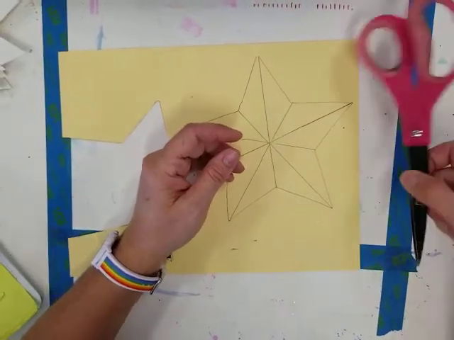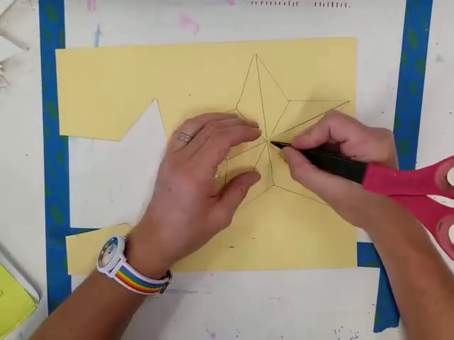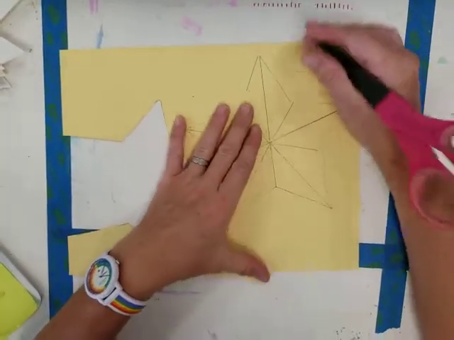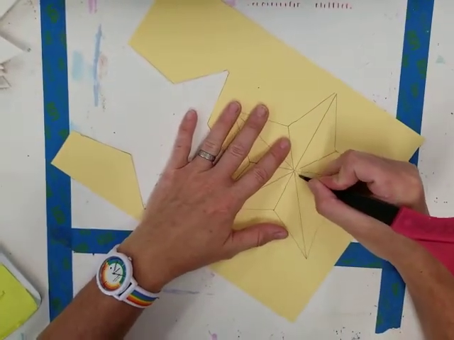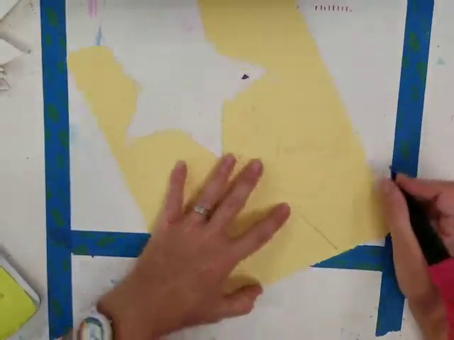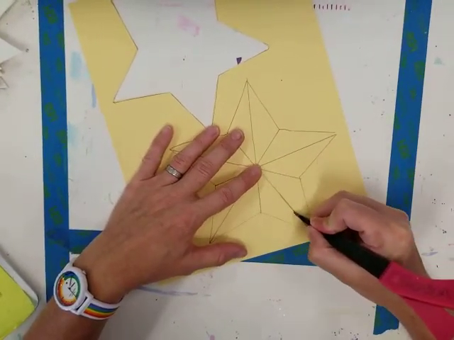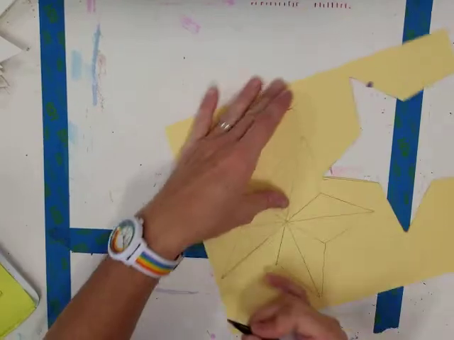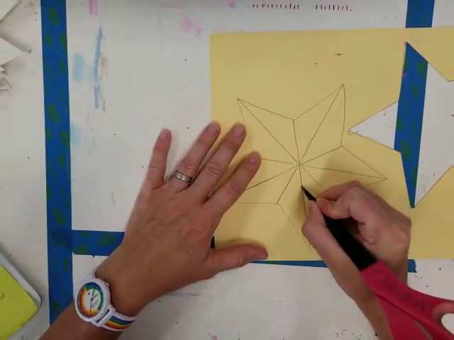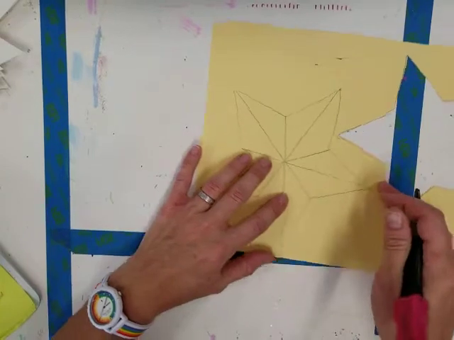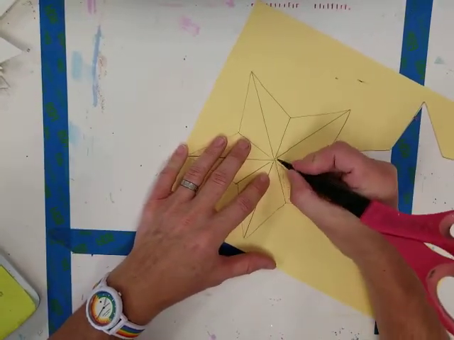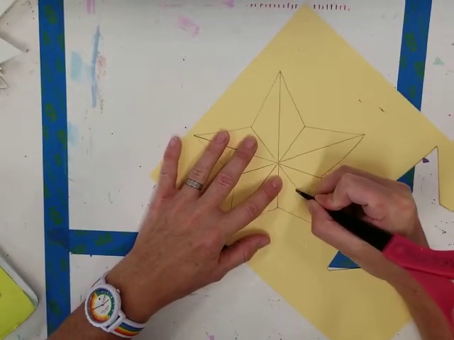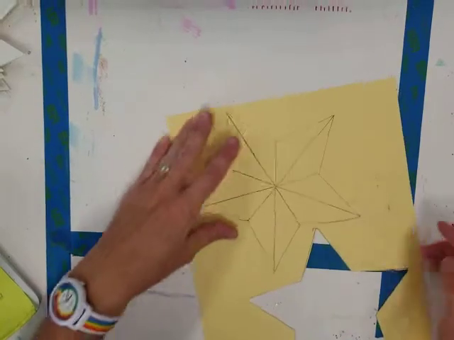Okay, so again, you're going to take the scissors, and you're going to make score lines. Score lines are where you're not pushing through the paper, but pushing on the paper to indent, just like this. And I'm just spinning it around because I'm having the paper work for me versus me working for the paper. And you don't have to use yellow paper. You can use white cardstock paper and color it. There's all kinds of things you could do with this particular star.